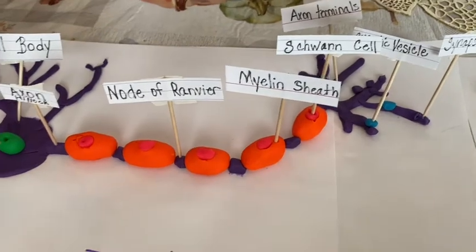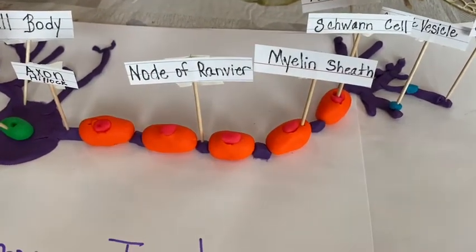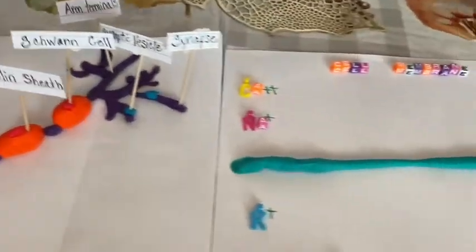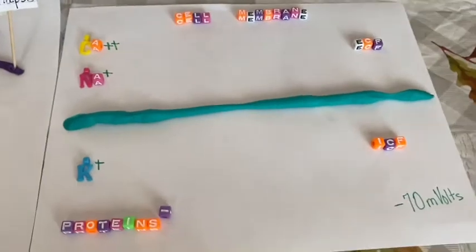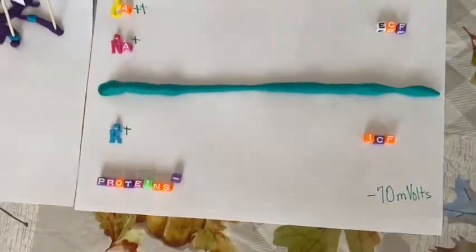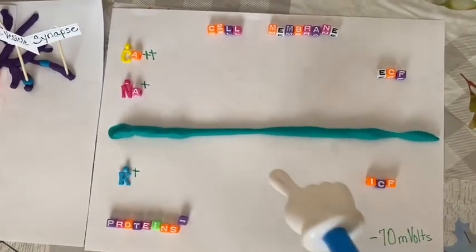So what we're going to take a look at today is what is happening inside of a neuron. And over here in this picture, I want you to take a look at this part of a cell membrane.